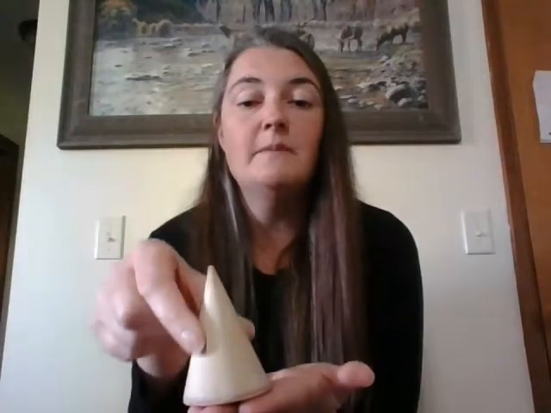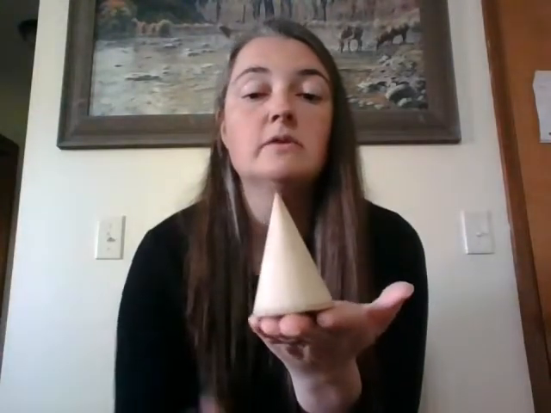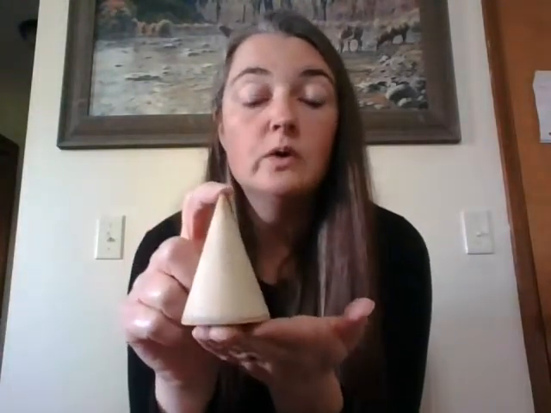A cone's attribute is the bottom face is the shape of a circle, a flat circle, and then it comes up to 1 point, and it is smooth all the way around. This is a cone. What is it? Cone. Good job, kindergartners.